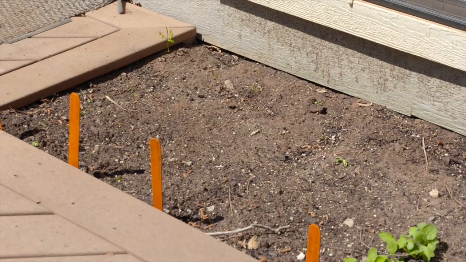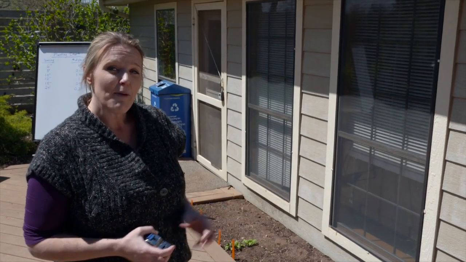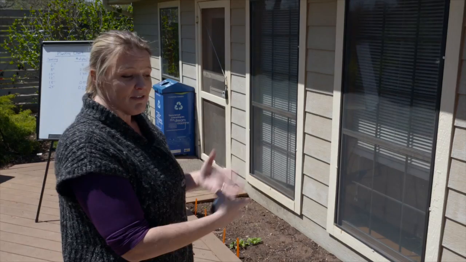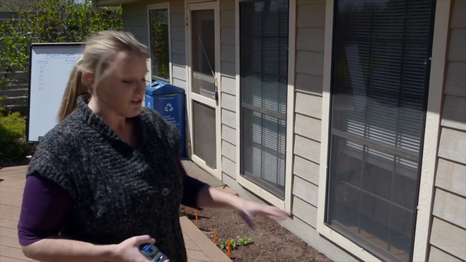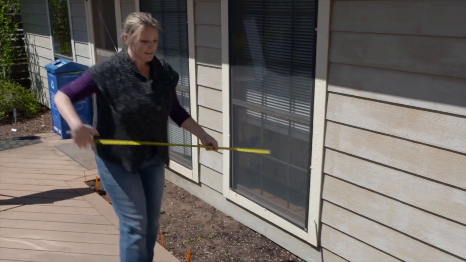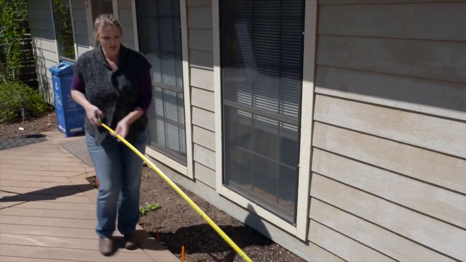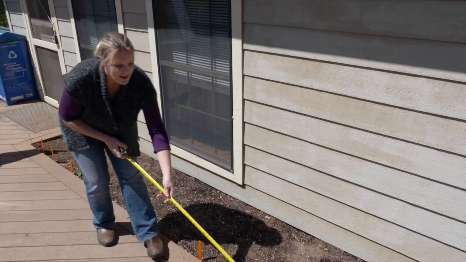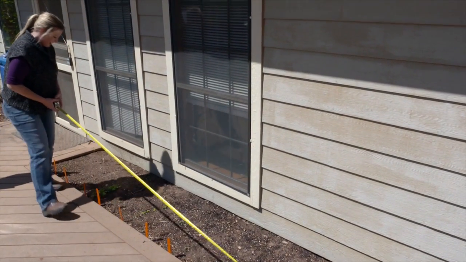process. You're going to use a planting chart to figure out how many plants you need based off of the area of the bed. The first thing we need to do is figure out the area. Now for a rectangle like this, what you're going to do is measure the length times the width of the bed.